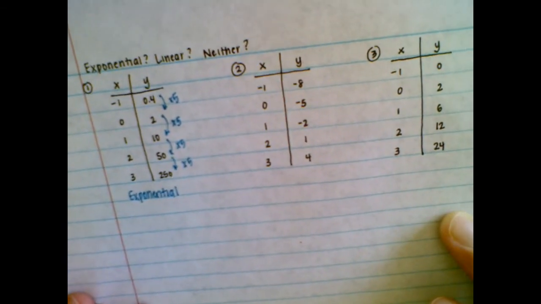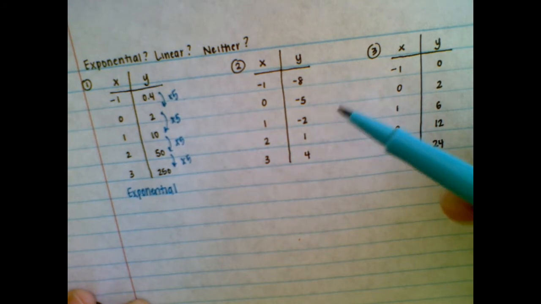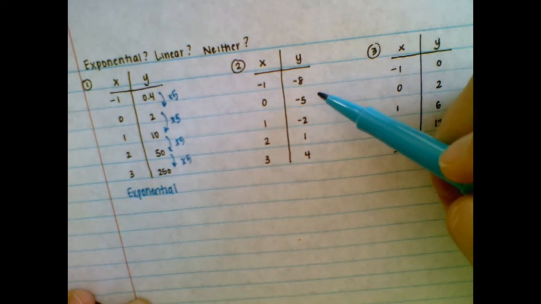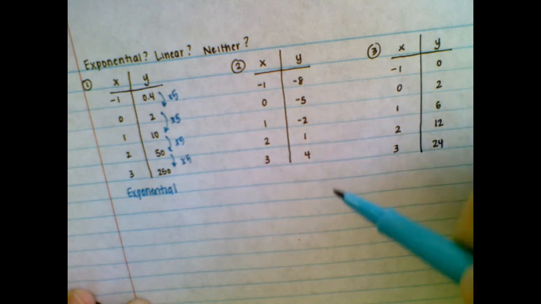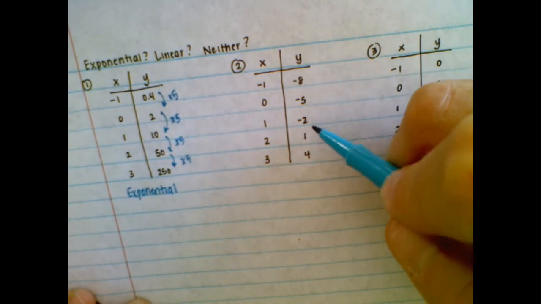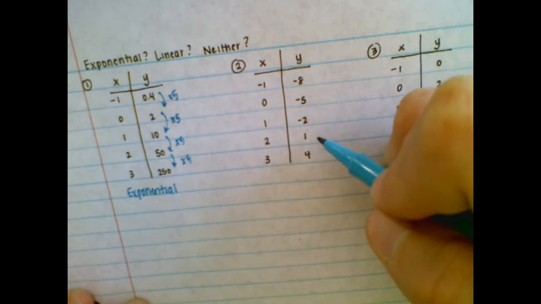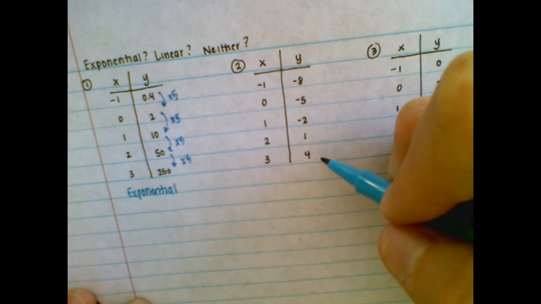So let's look at the next one. I see I've got the same x values, but my y values are a little bit different here. So I'm going to start going down my values, and I have some negatives going on here. If you don't like working with negatives too much, you can move down to where your positive values are. So I'll work with the +1 and +4 just because they're easy values.